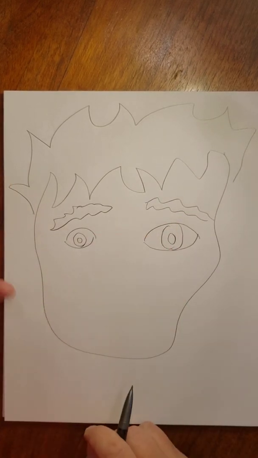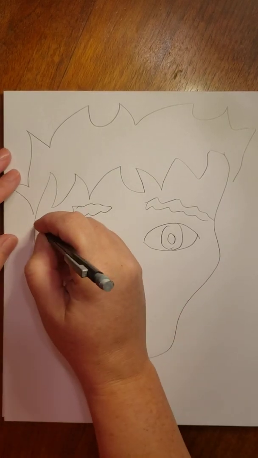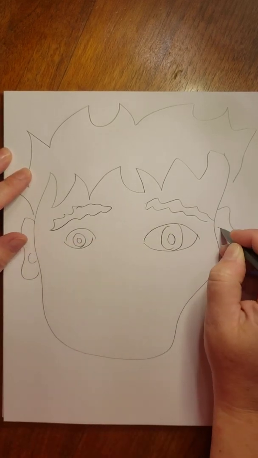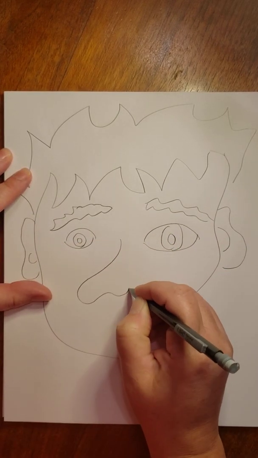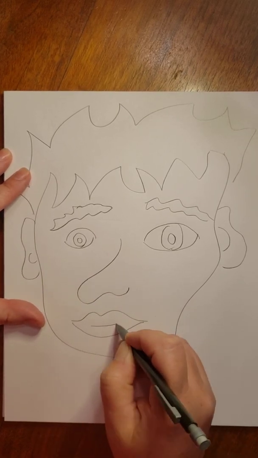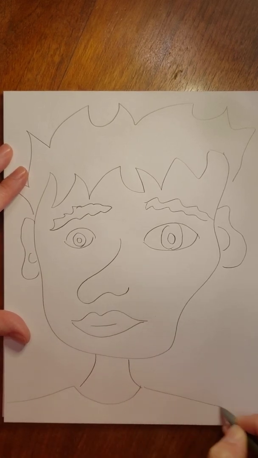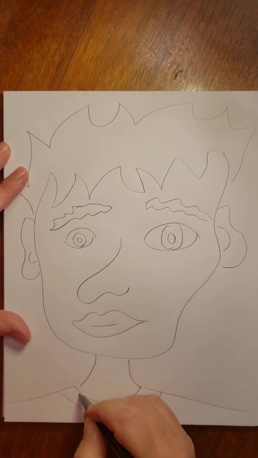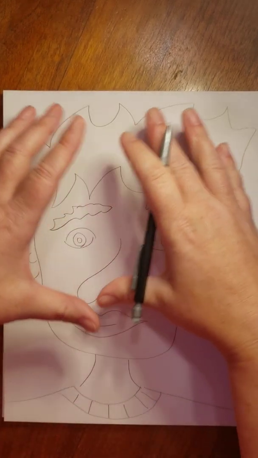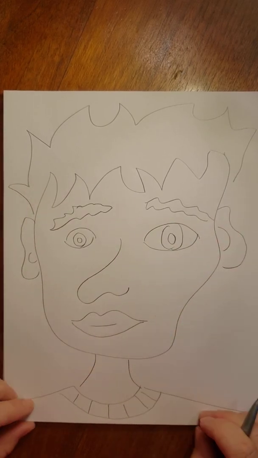And it's absolutely okay to have that eye smaller because we want it to be abstract. Here is an ear. Here's a fun nose. Lips. Here's the neck. Shoulders. And let's say he's got a little crew shirt on. So I have drawn a very large, big head, neck, and shoulders.